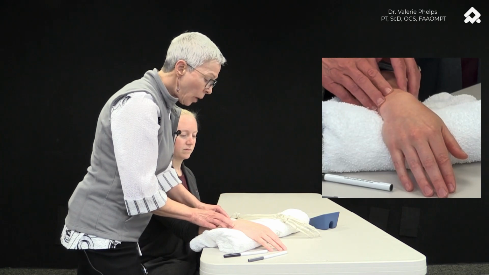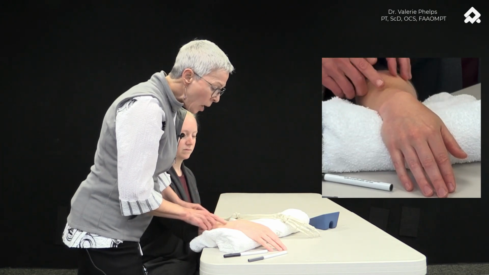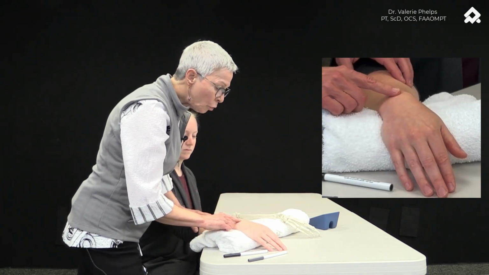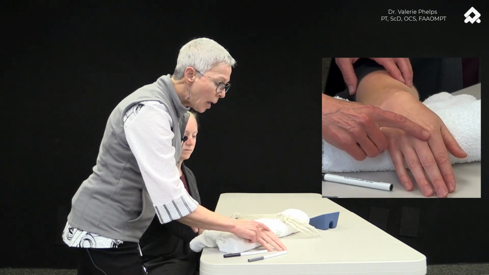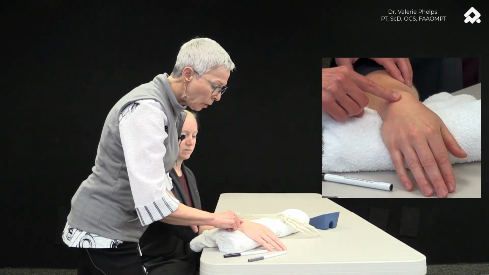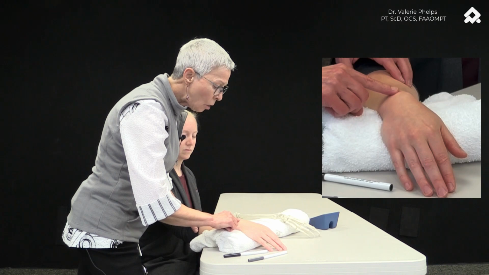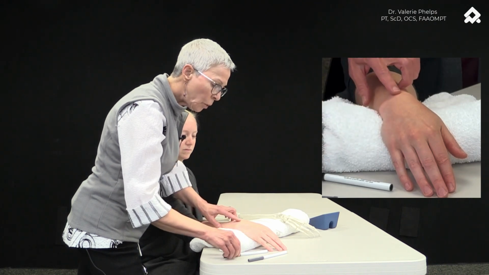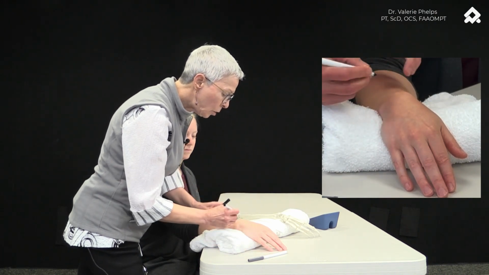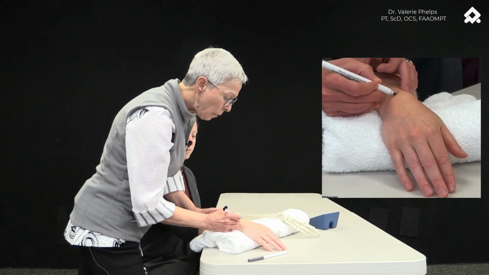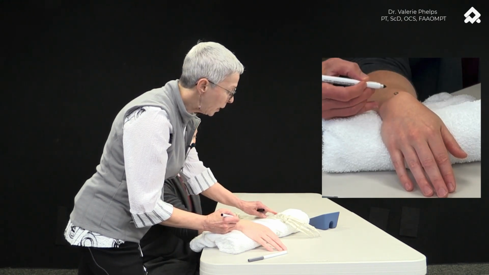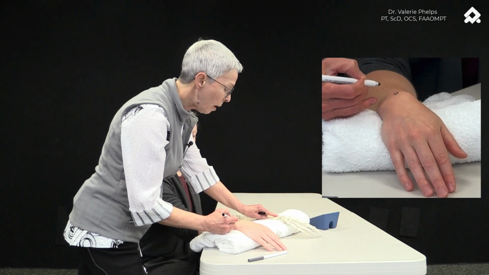So on our hand that we're going to mobilize, to find Lister's tubercle, I simply slide between the second and third fingers until I land on a bony ridge, which is identifying the distal end of the radius, which is at this level.